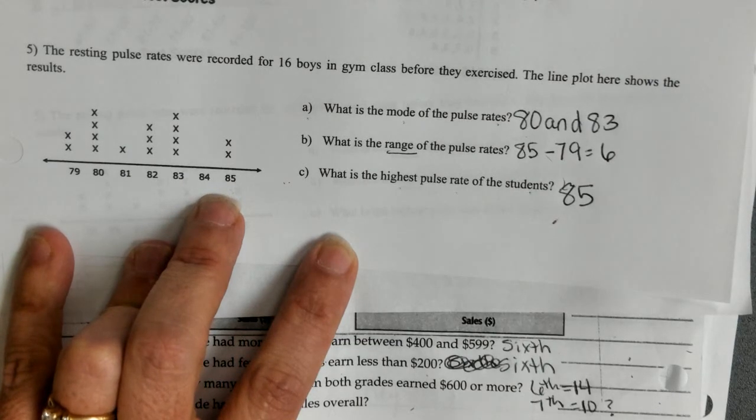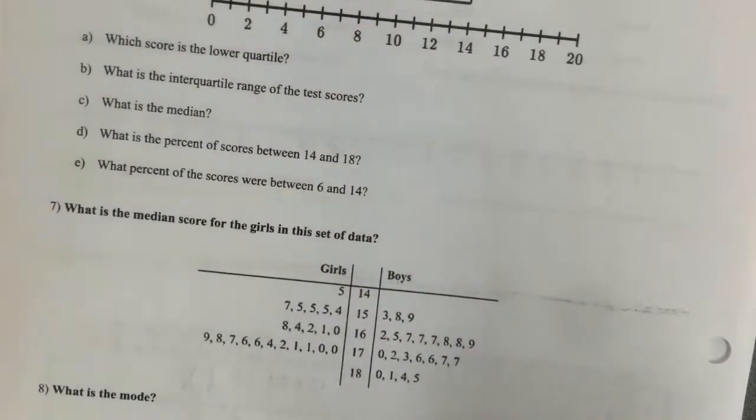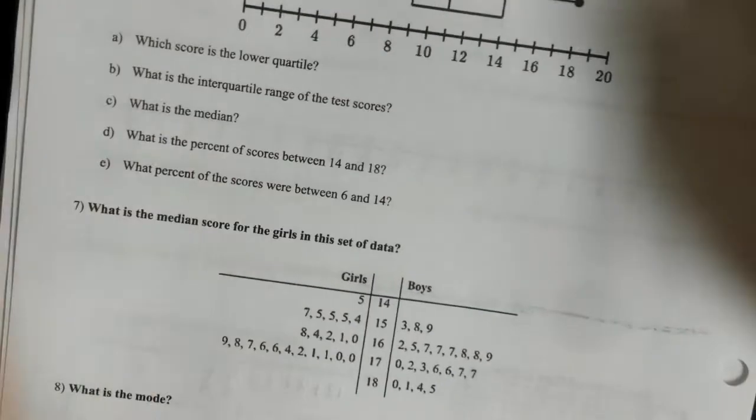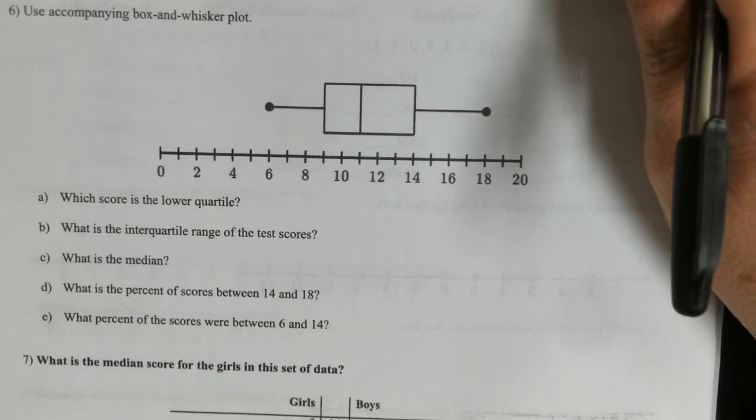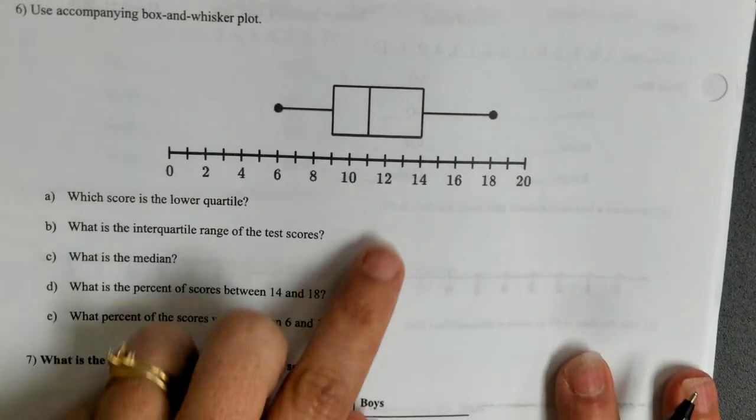Okay, so we're good so far. Okay, on the back. Now, if you were absent Monday, here we go. If I was you, you may want to label some of this stuff. I'm going to just kind of review real quick.